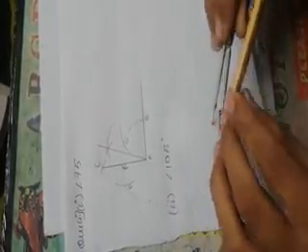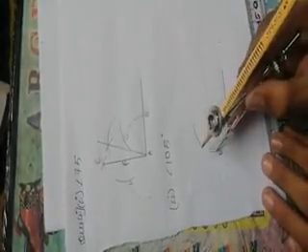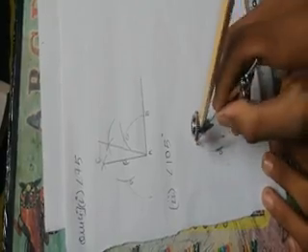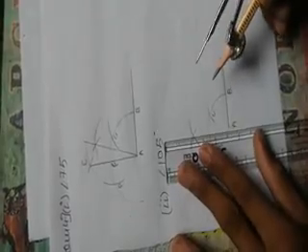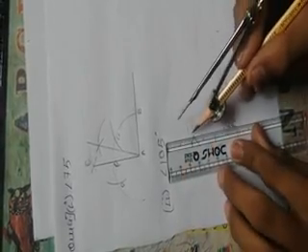With B as center, draw an arc. Now we got 90-degree angle.